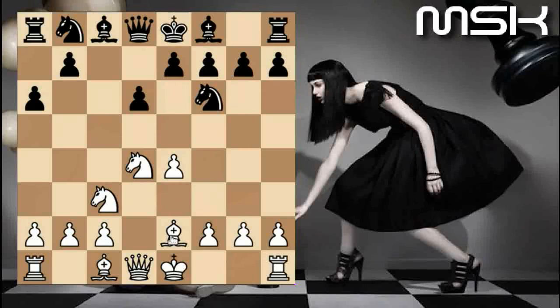We could put it on, for example, d3. But again, this violates the principle of maximum activity, because the bishop is blocked in by its own pawns.